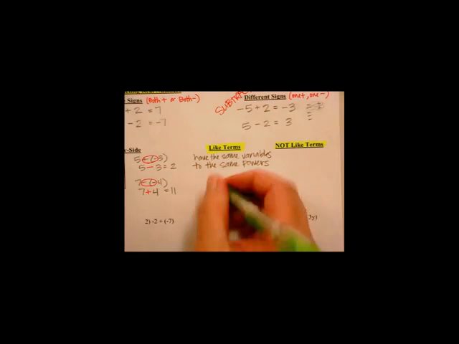And I want to give you some examples of what like terms would look like. 3x, 5x, and negative 1/2 x are all like terms because they all have the same variables to the same power. And we really are only looking at the variables here. This is x to the first power, x to the first power, x to the first power.